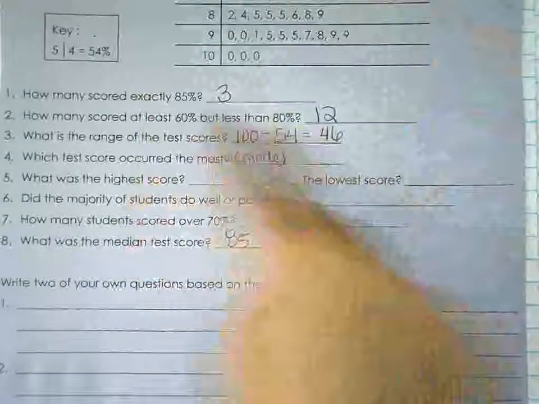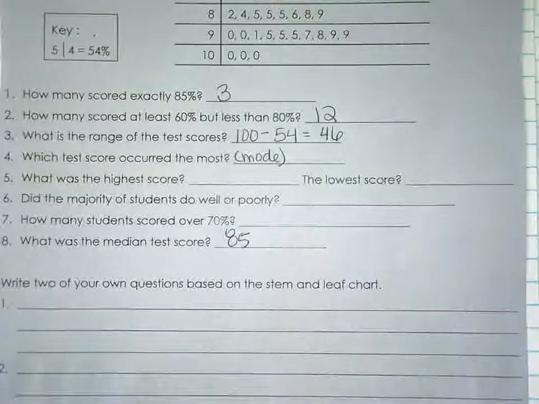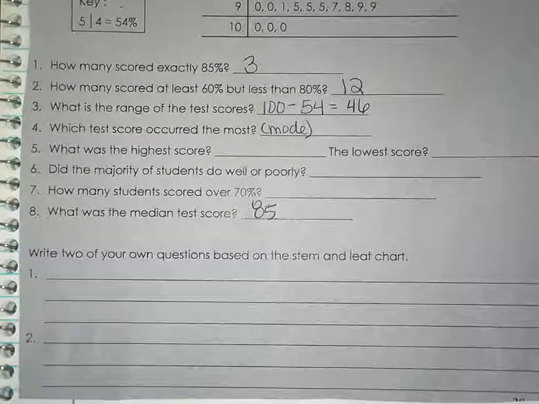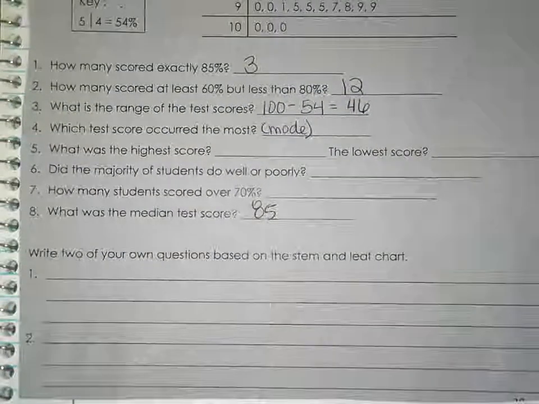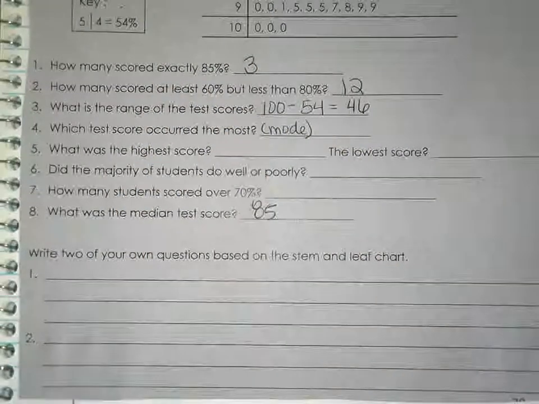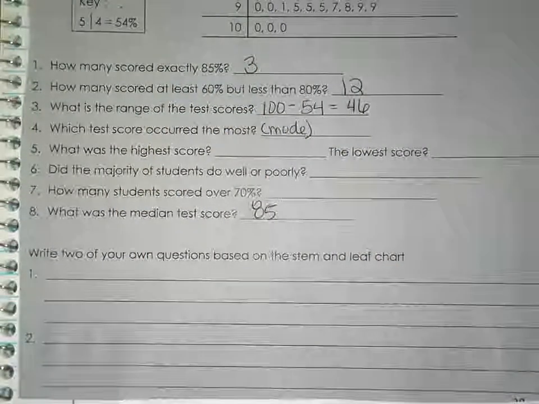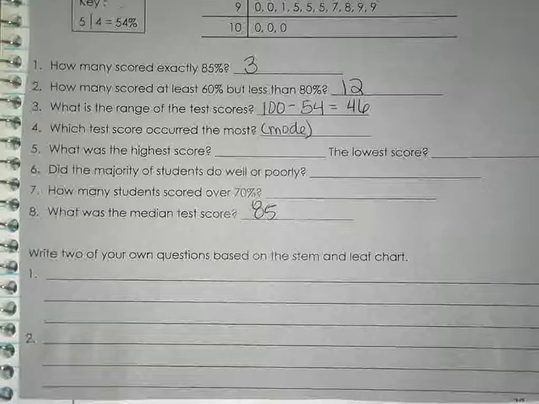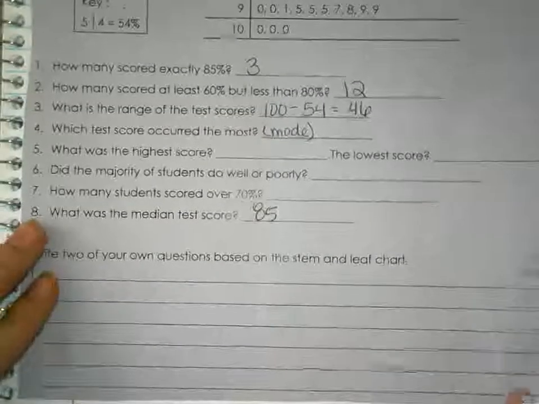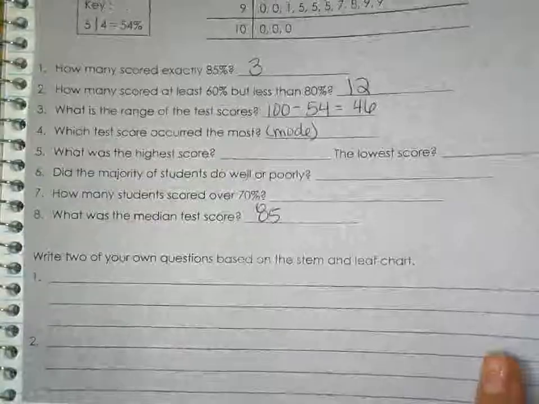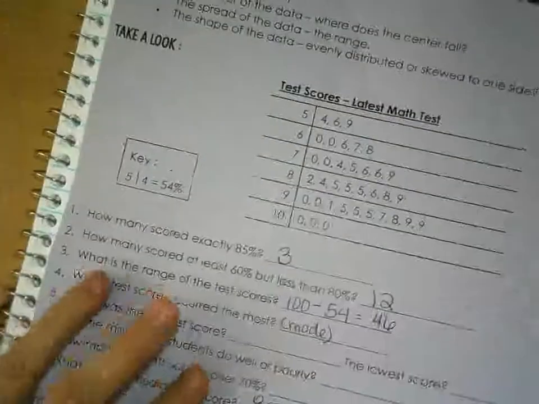This is written in order from least to greatest, so use it in order from least to greatest. You guys need to do this bottom one on your own as well. You need to write down 2 questions of your own based on this specific stem and leaf plot. What 2 questions could you ask? And we'll discuss some of those questions and answers in class on Tuesday together. So answer those for me.